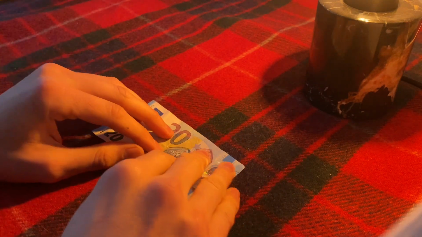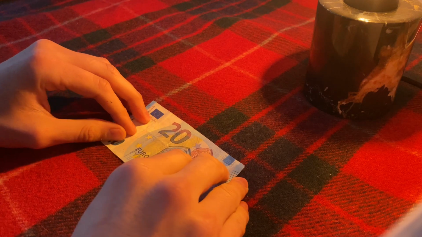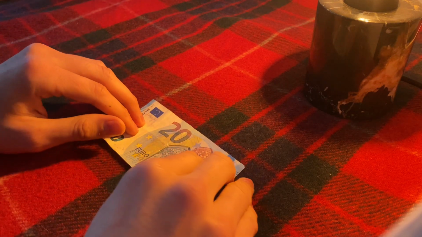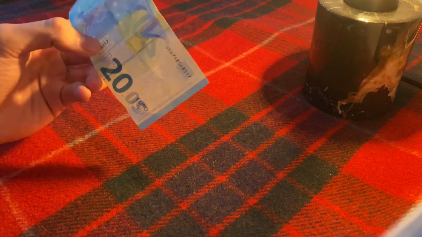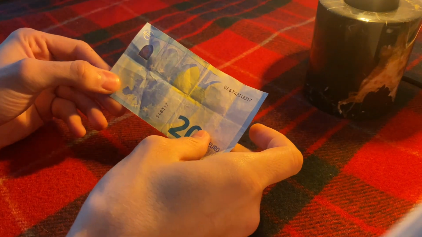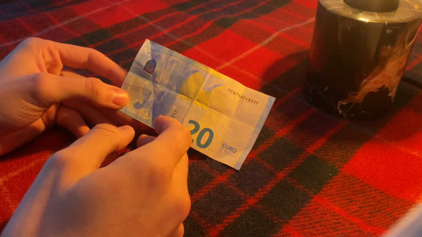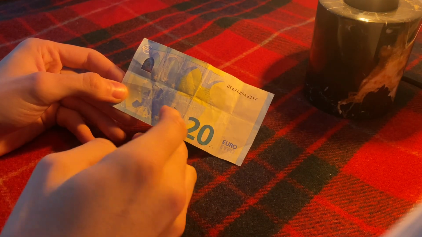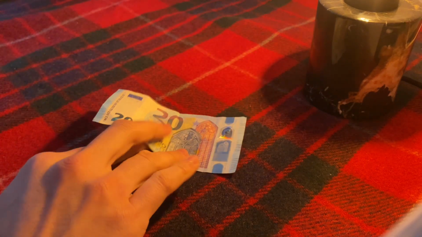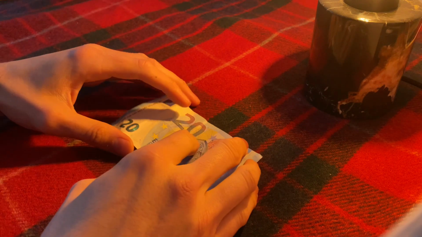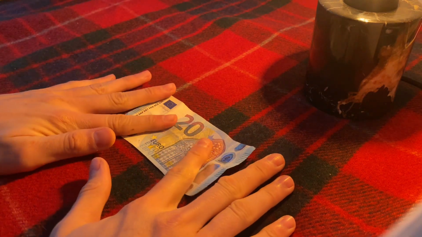The euro is the official currency of 20 countries in the Eurozone, and the Eurozone is not the same as the European Union, nor is it the same as Europe in general. It's just 20 countries that have agreed to use the euro as their official currency.